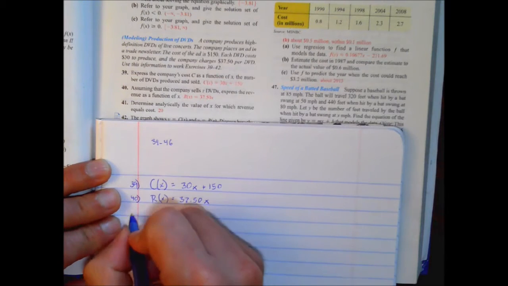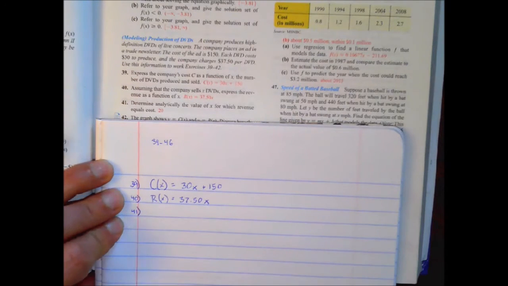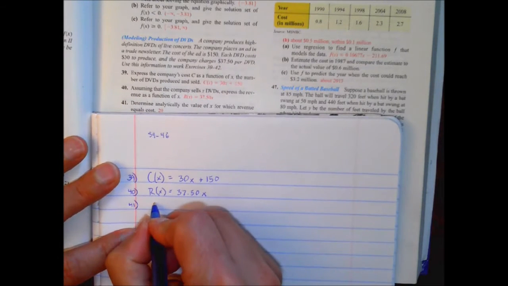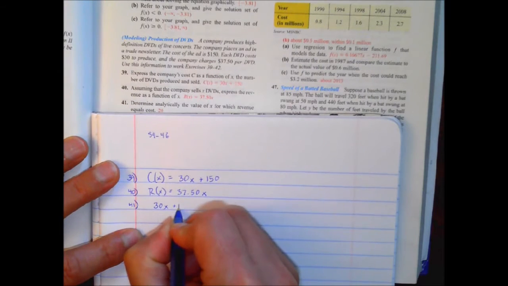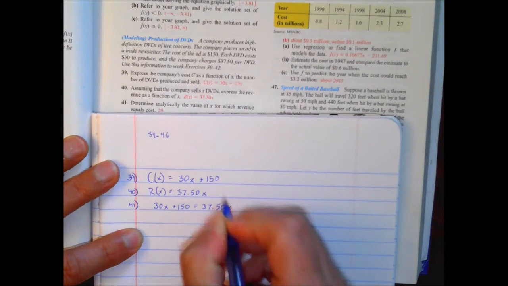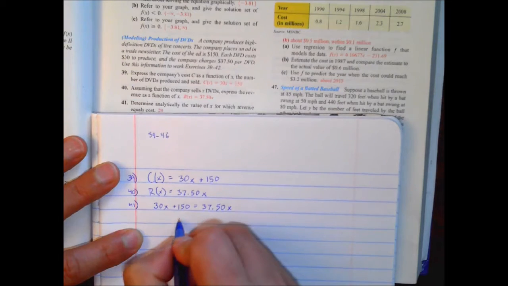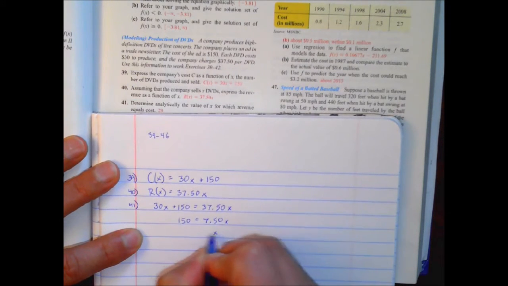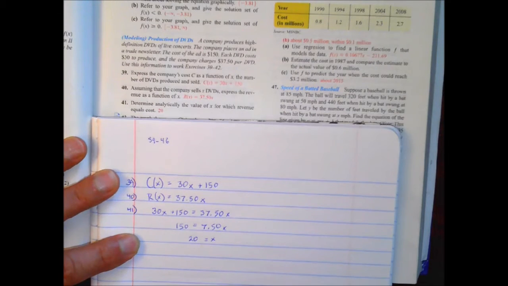Number 41. Where do they equal each other? Where does revenue equal cost? Where is that break-even point? One way to do that is to just set the cost equal to the revenue. So I'm going to subtract the 30 over and divide, and I get 20. So once they sell 20 DVDs, the cost will equal the revenue. So after 20 DVDs, our revenue will start making a profit then.